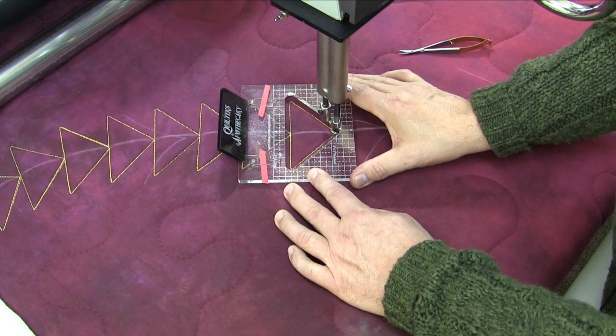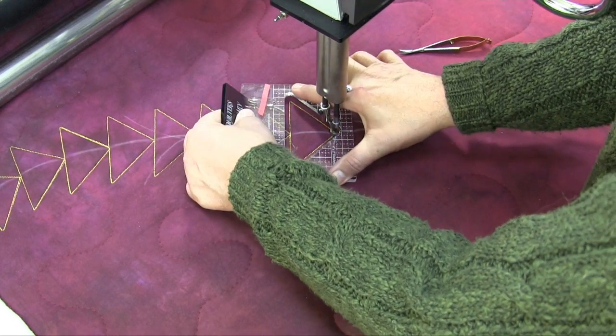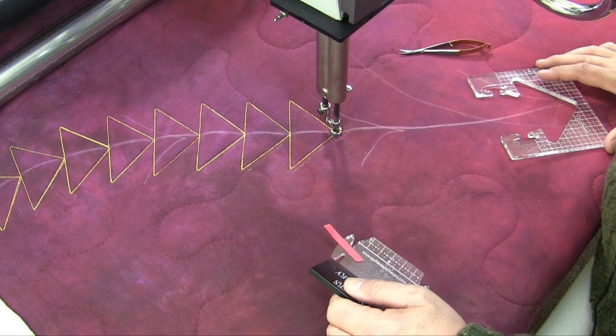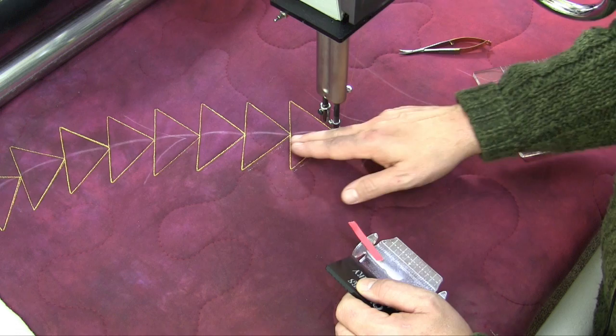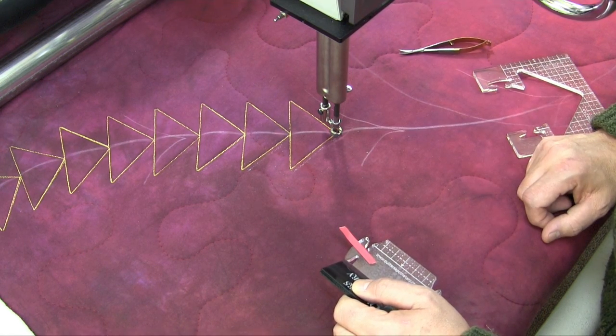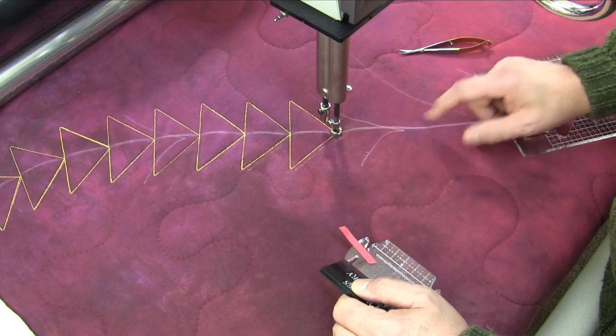Okay, now what I'm going to do is I'm going to go ahead and take this one off, and I'm going to replace it with a size smaller, so that I'm going to have my flying geese going from a large goose into a small goose all the way across the quilt when I go through the swirls and the twirls.